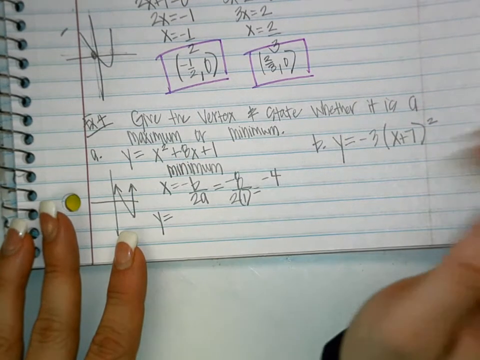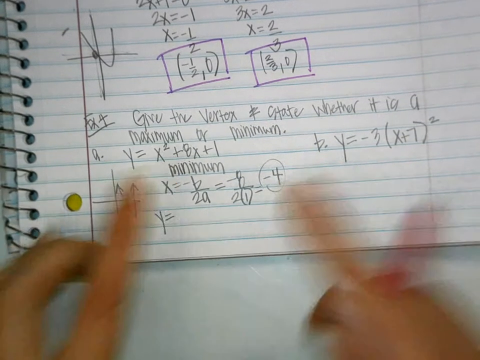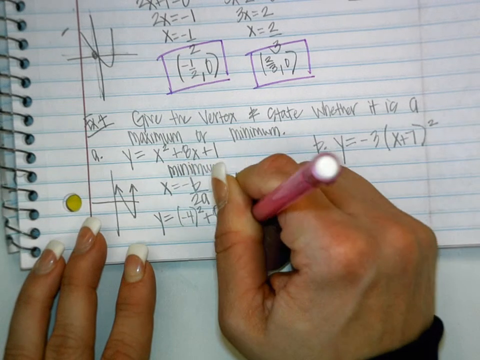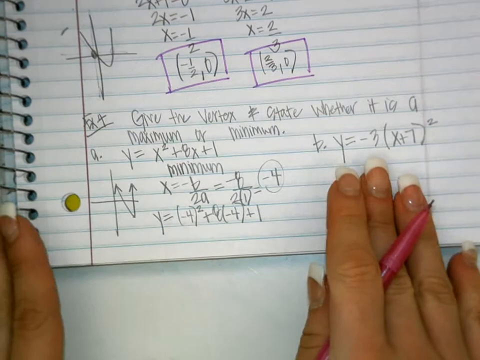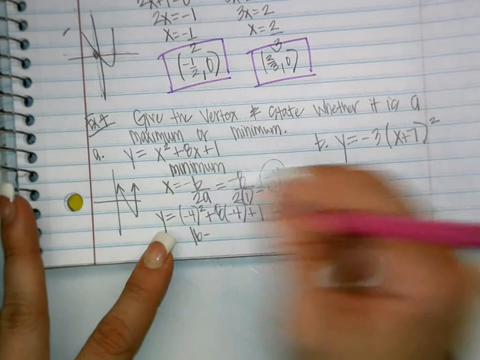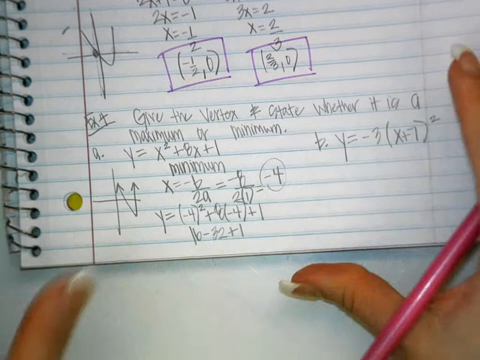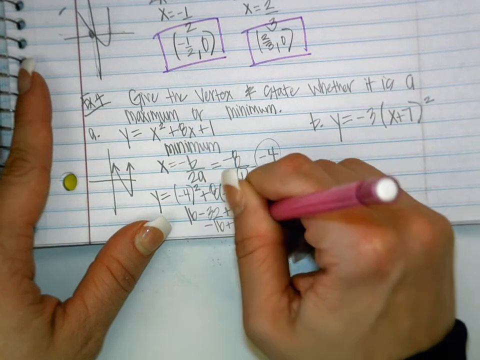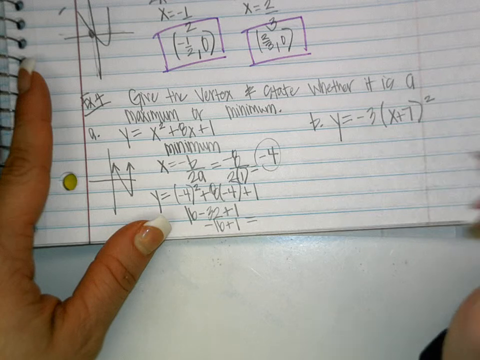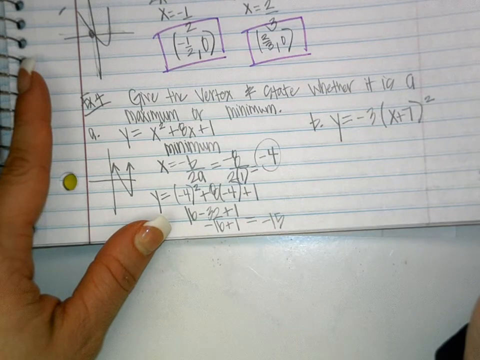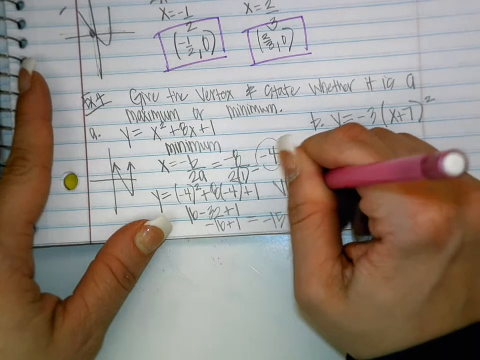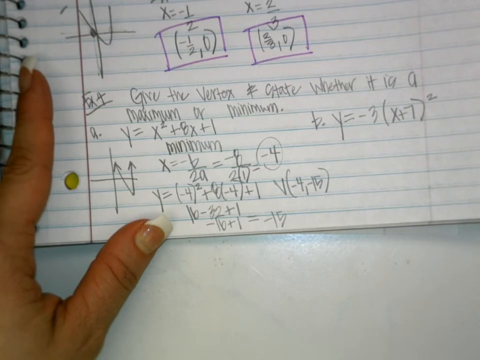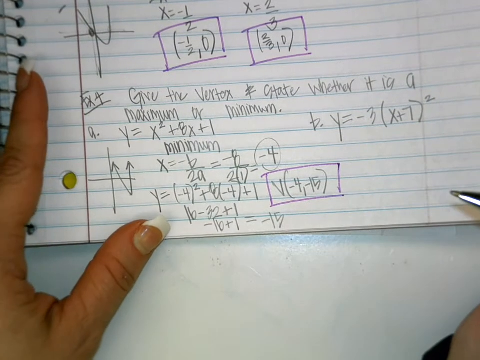Now, how do I find the y value for the vertex? Plug it back in. So take this x, plug into wherever x is. So y would equal negative 4 squared plus 8 times negative 4 plus 1, and work it out. Negative 4 squared is 16, minus 8 times 4 is 32, plus 1. What's 16 minus 32? Negative 16 plus 1 gives you a value of what? Negative 15. So what is the vertex of this parabola? (-4, -15). It is a point. If you don't write it in a point format, it will be wrong. This is the vertex. And did we say it was a maximum or a minimum?